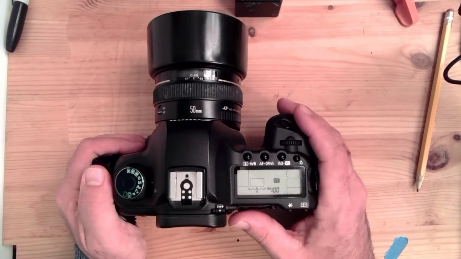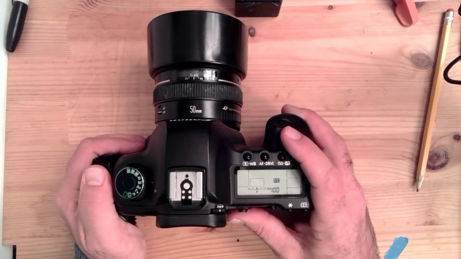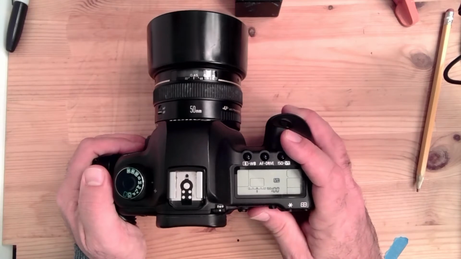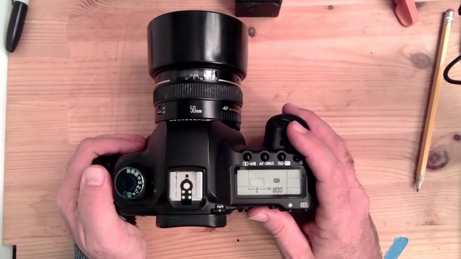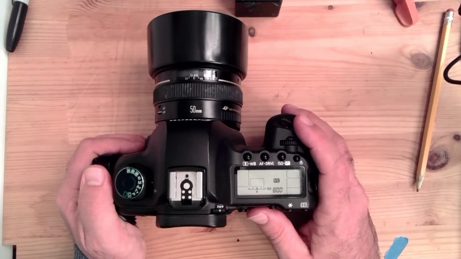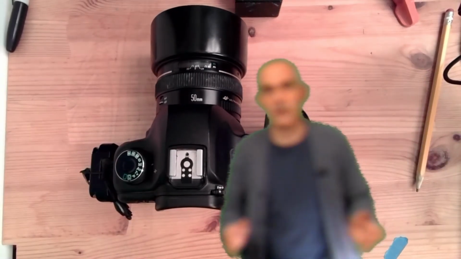So I go to my ISO, I was at ISO 100, and we had 9 clicks: 1, 2, 3, 4, 5, 6, 7, 8, 9. So now I'm at ISO 800. Those of you who are thinking about stops will note that, again, it's 3 stops.